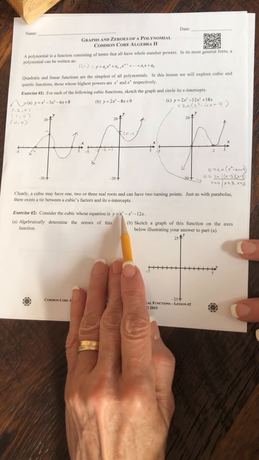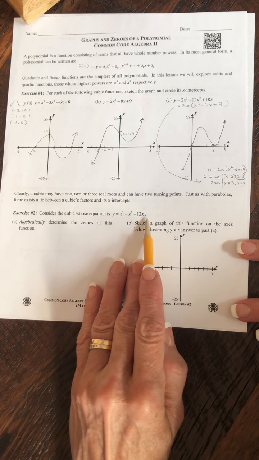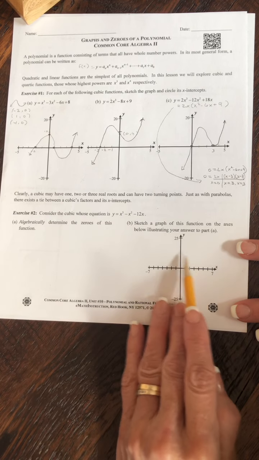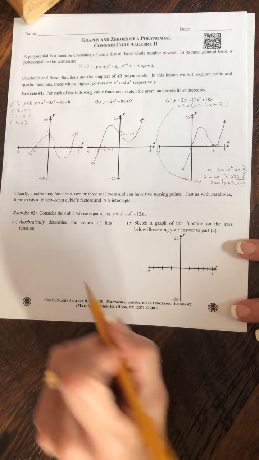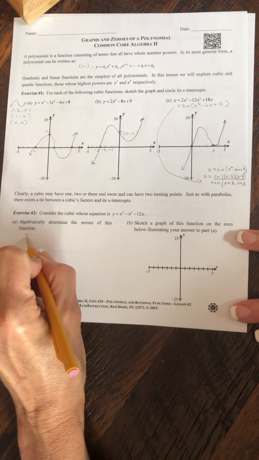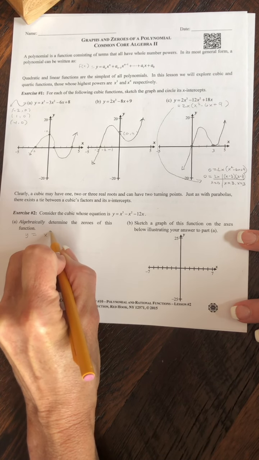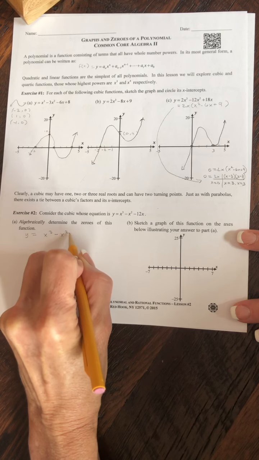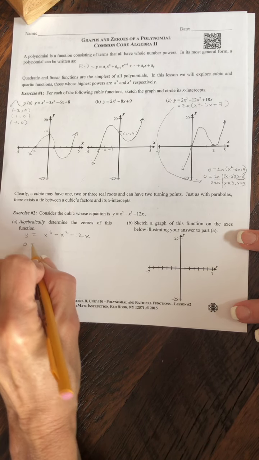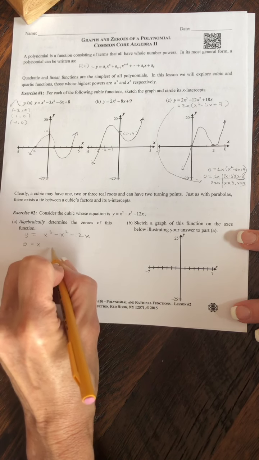Consider the cubic whose equation is x to the third minus x squared minus 12x. Algebraically determine the zeros of this function. So we are not going to look on our graphing calculator. We're going to just try to factor this thing. So I'm going to write y is equal to x to the third minus x squared minus 12x. I'm going to set it equal to 0 to try to find the roots, and I'm going to factor out an x.